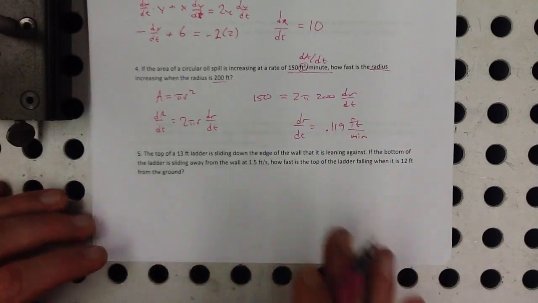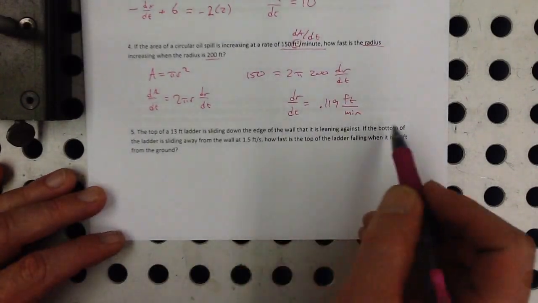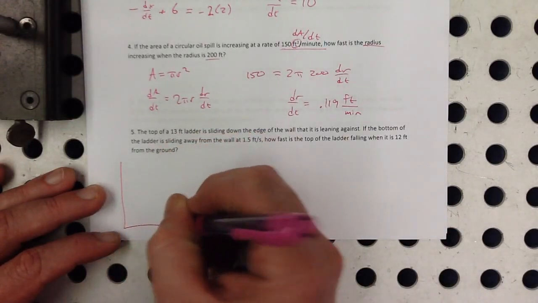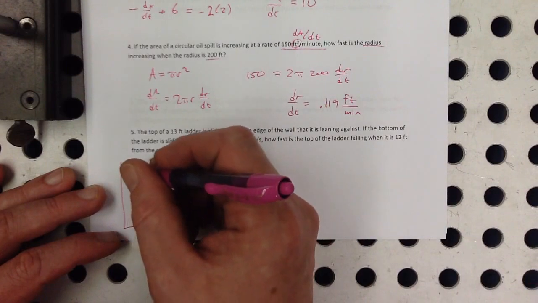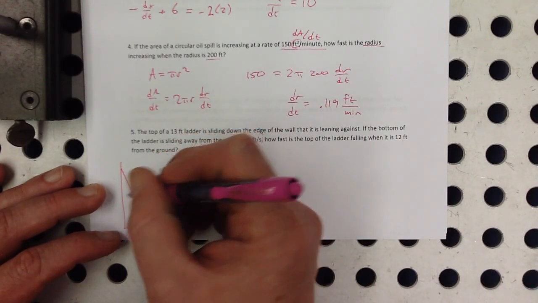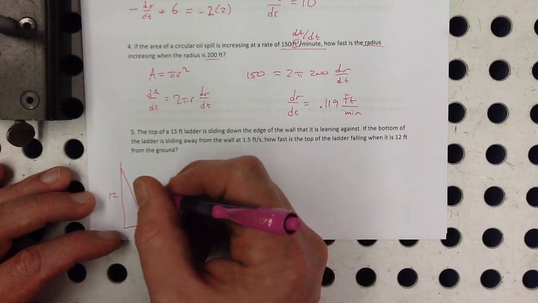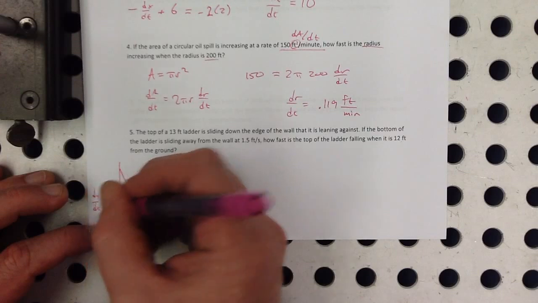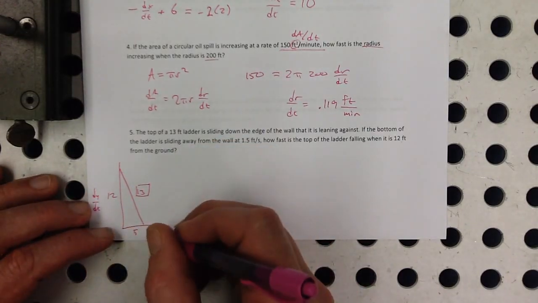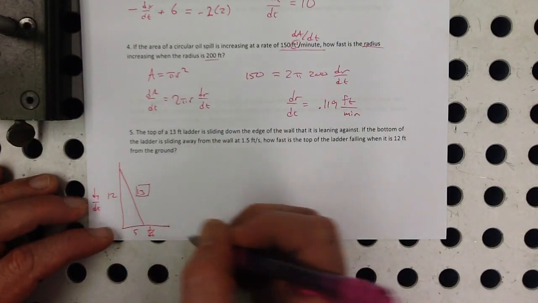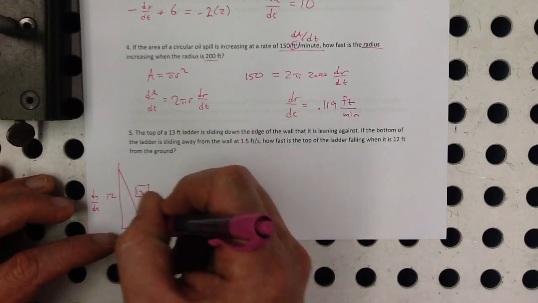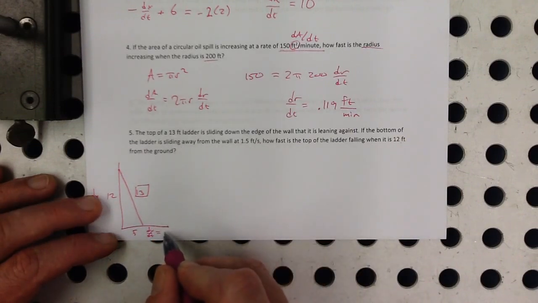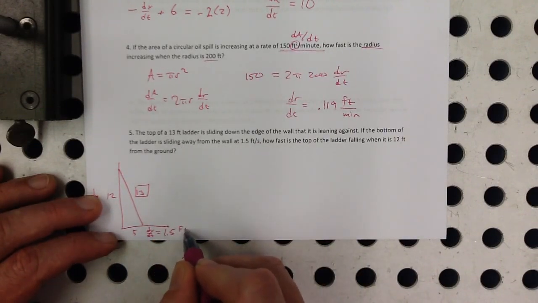Number 5, the ladder problem. So it looks like the ladder was 12 feet from the ground, so this is 13, this is 12, that means this would be 5. This is constant, this is changing, so there'd be a dy/dt in the negative direction, and this is changing, a dx/dt in the positive direction. That's decreasing, that's increasing. The bottom of the ladder is sliding away from the wall at positive 1.5 feet per second.